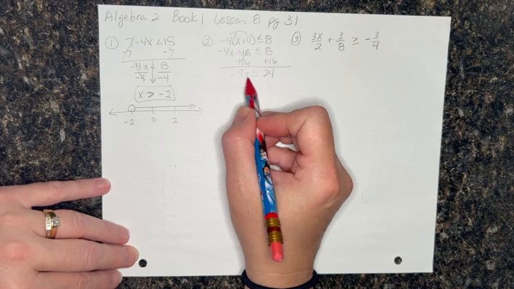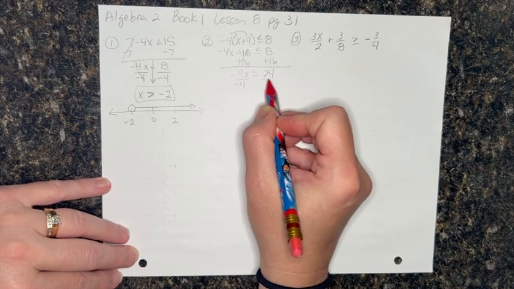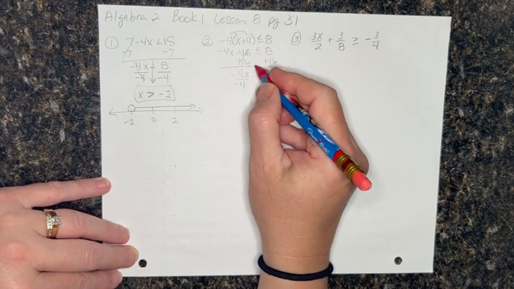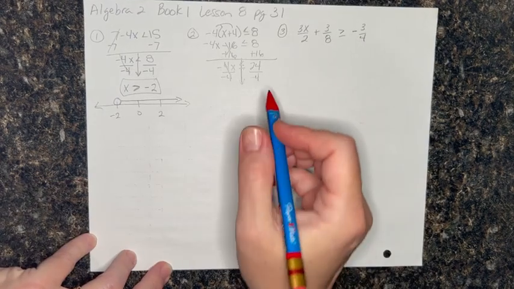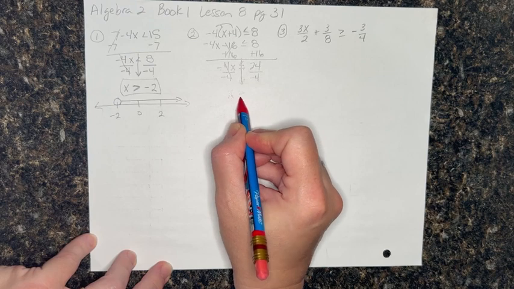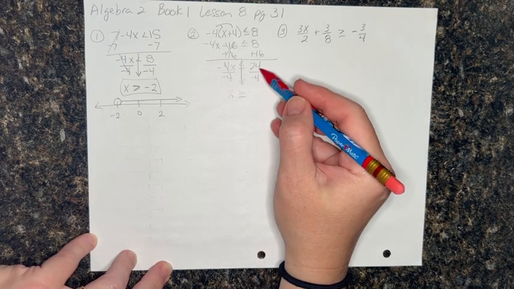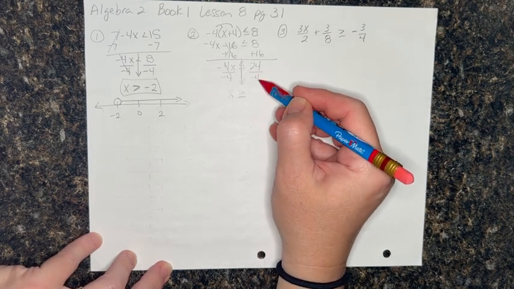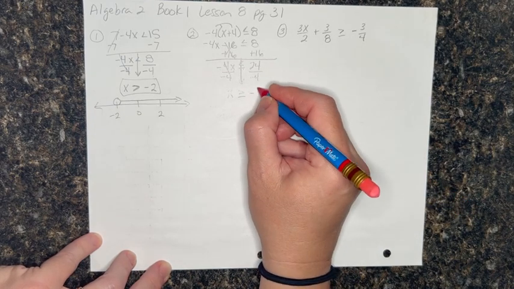Negative 4 is being multiplied by x. We're going to do the opposite and divide both sides by a negative 4. Because we're dividing by a negative, we need to switch our sign. So here we have x is greater than or equal to 24 divided by negative 4, which is a negative 6.